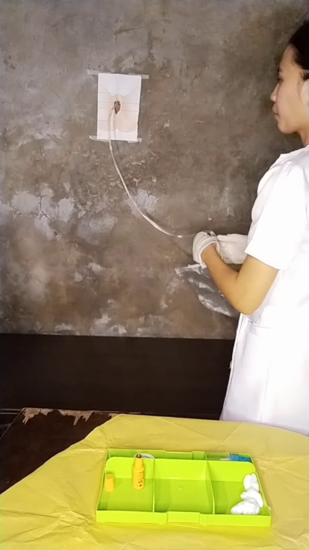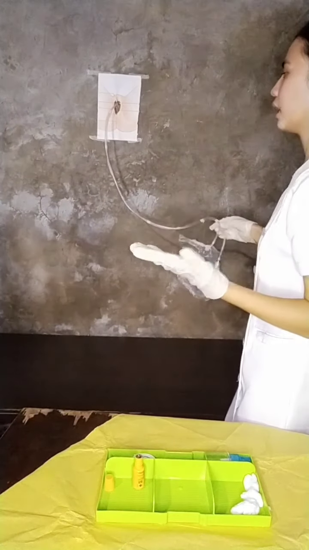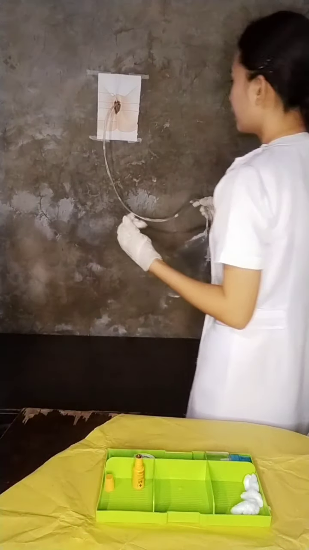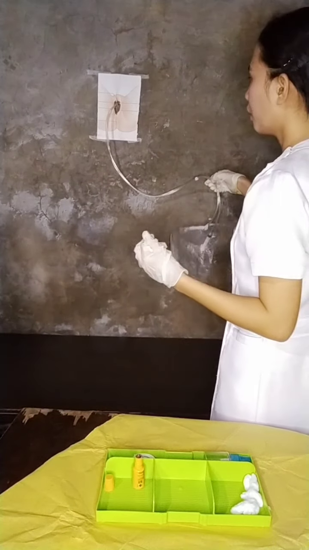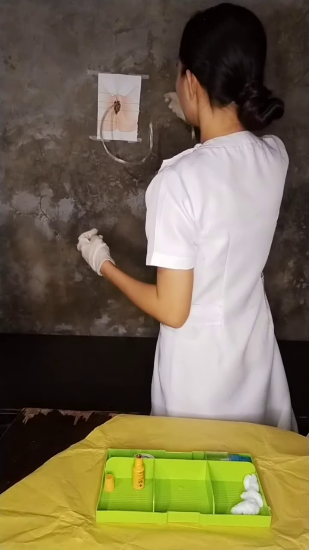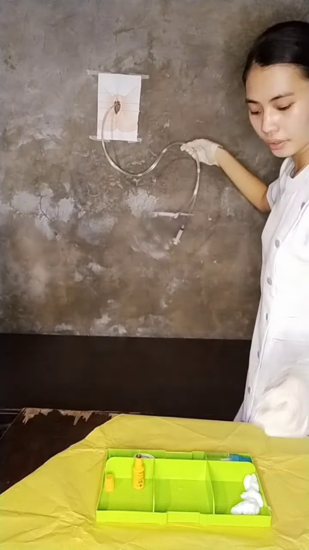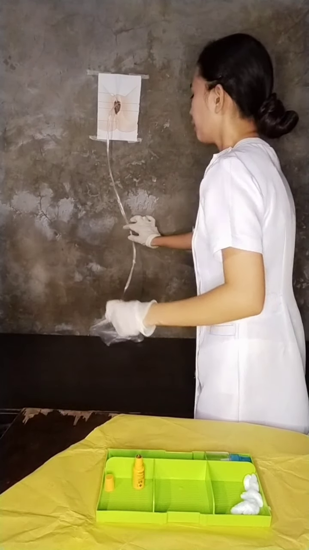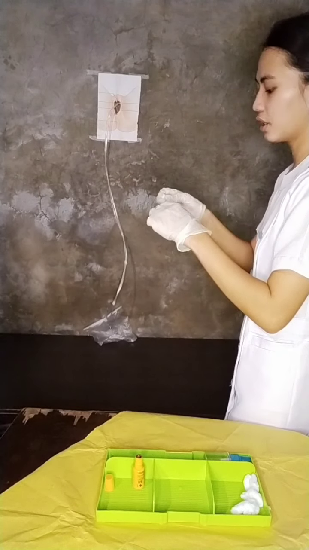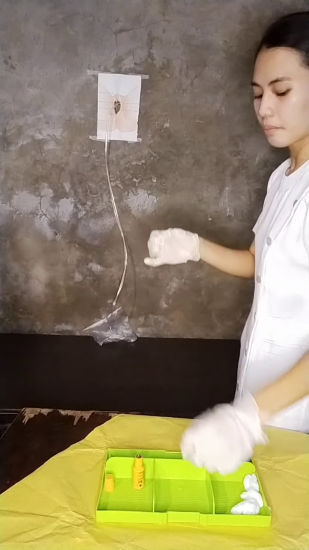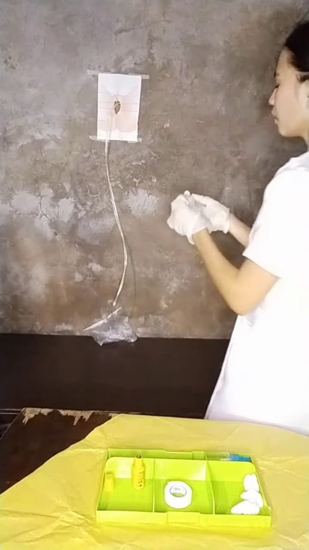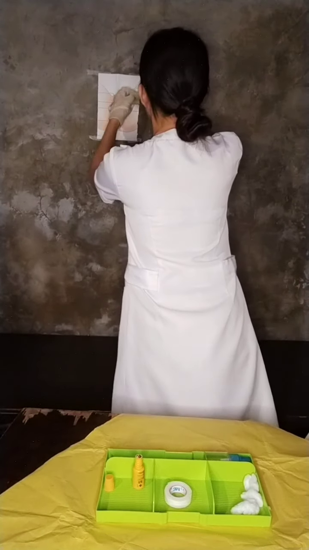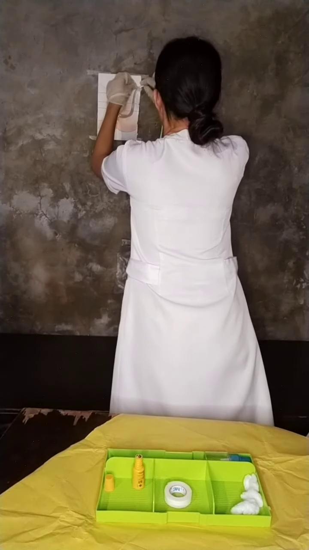And then after that, check the urine flow and the urine characteristics, and you can now secure the catheter to the inner thigh of the patient using a non-allergenic tape. Don't place it under the thigh of the patient because it can cause a pressure sore.